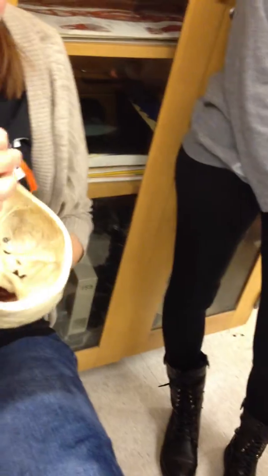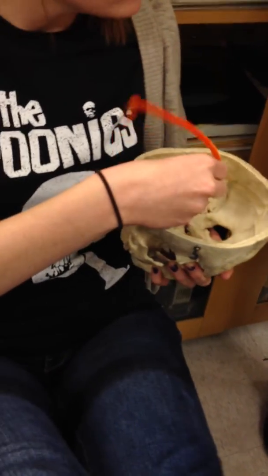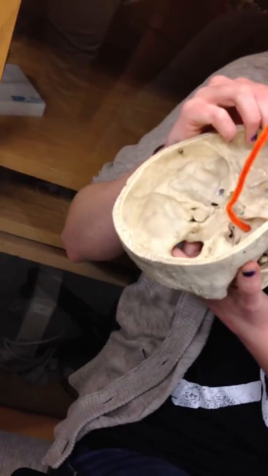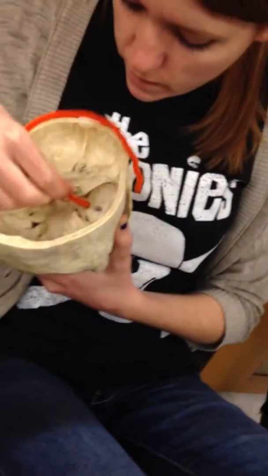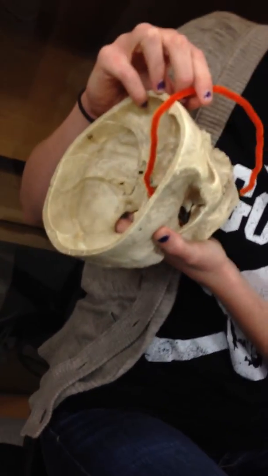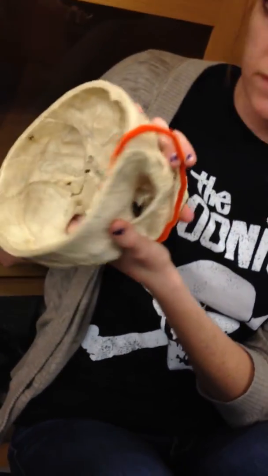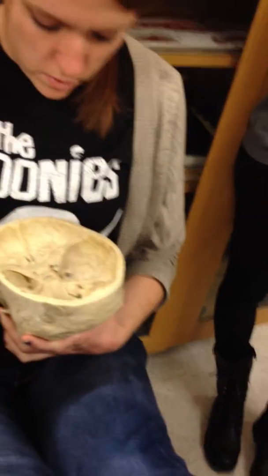The next one, Kathleen calls this the rose. The first one after superior orbital fissure is rotundum. It's the R of rose, rotundum. And then right below it is ovale, which is kind of oval shaped. Ovale. And then the little tiny one right next to it is spinosum. That's spinosum. Good? Okay.